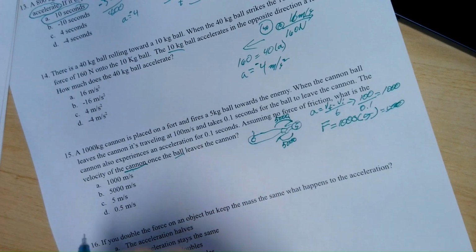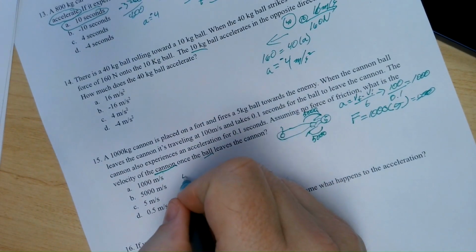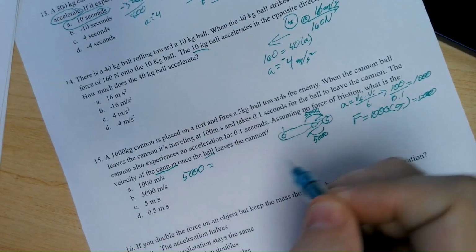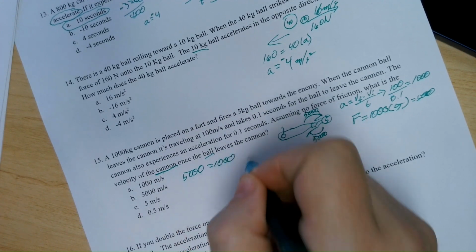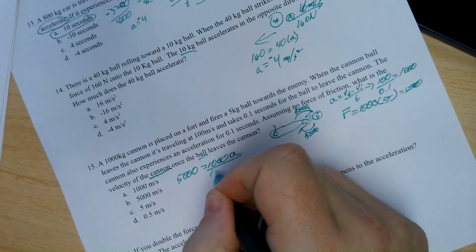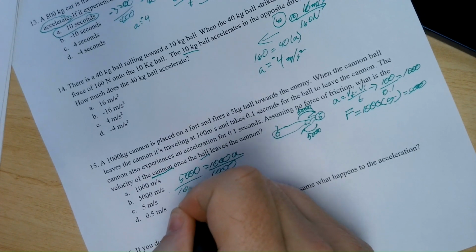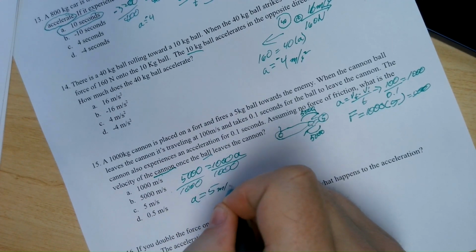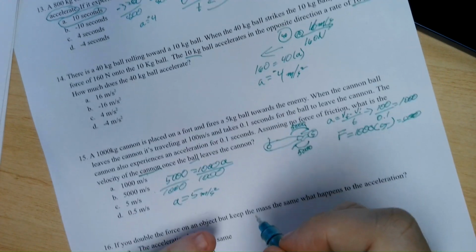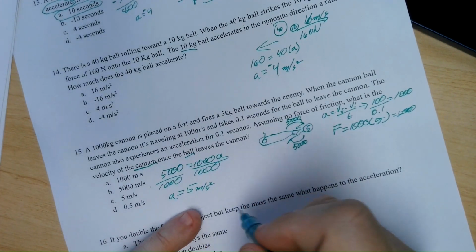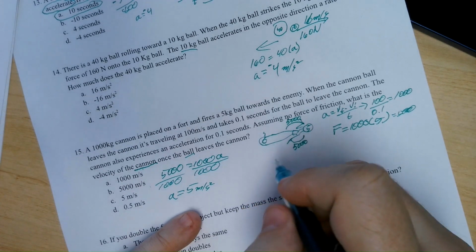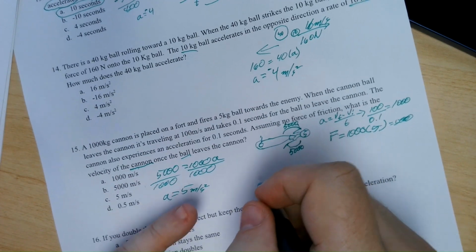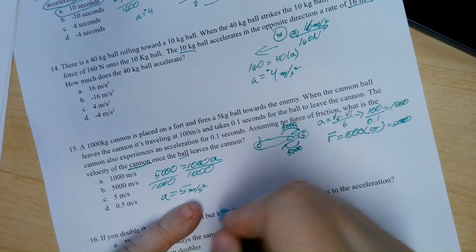So let's go ahead and figure out the acceleration on the cannon. This is going to be 5,000 equals 1,000 times our acceleration. Our acceleration is going to be 5 meters per second squared. If it does this for 0.1 seconds, then we can find a final velocity.